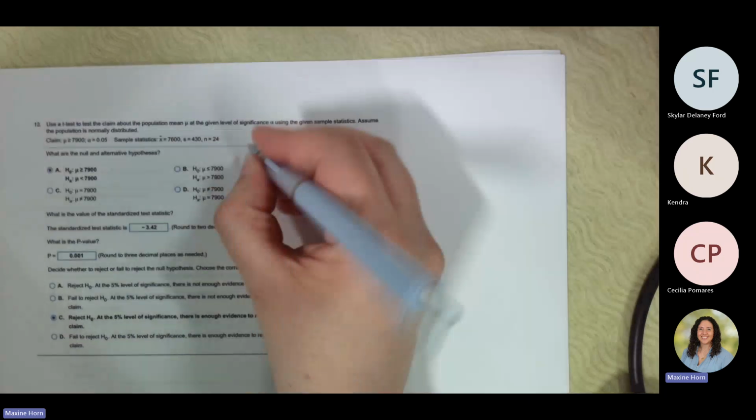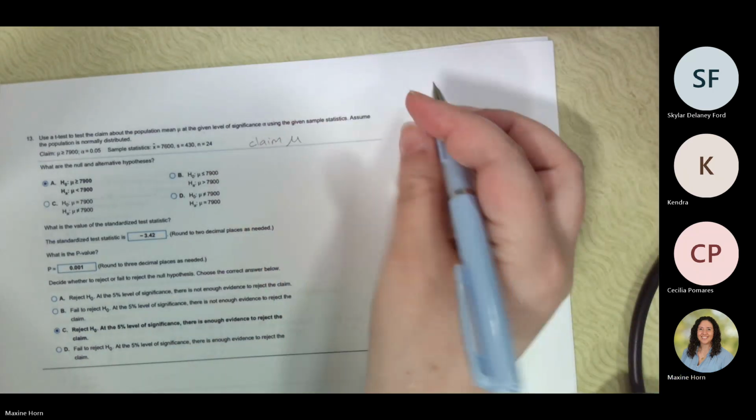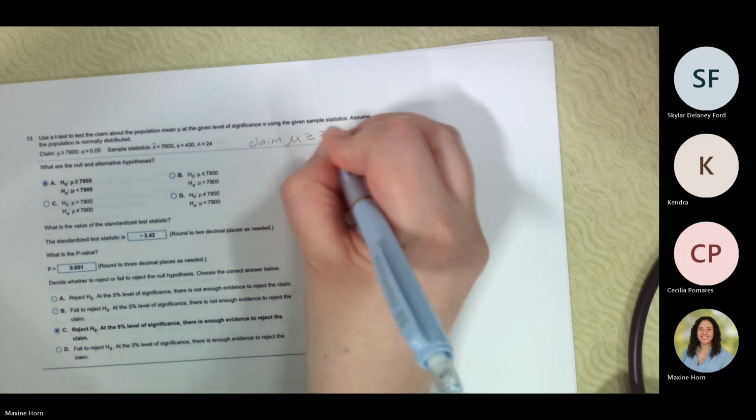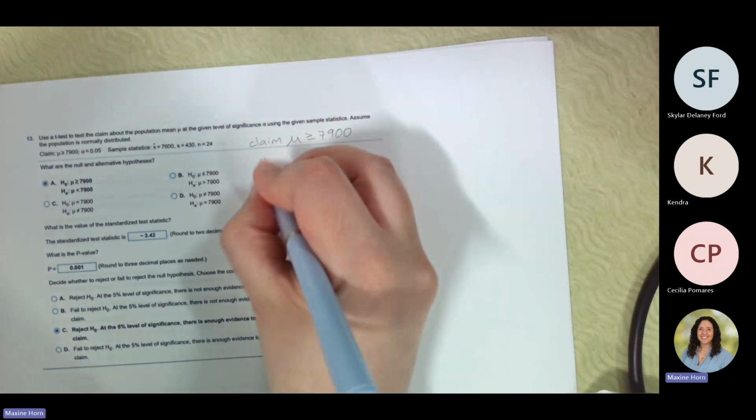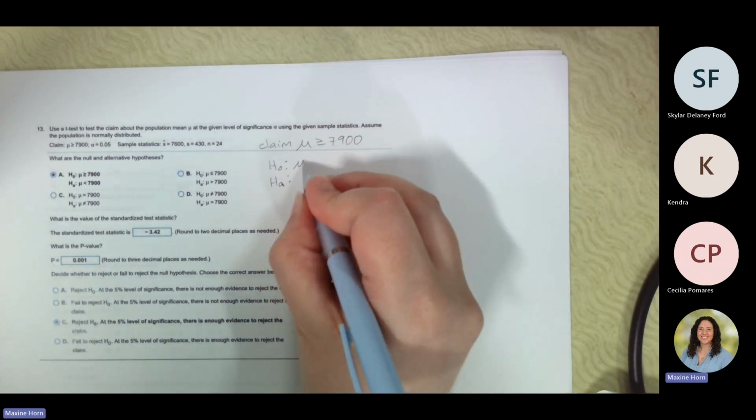So again, we're going to say, okay, what's my claim? Okay, so we've written the claim. Now we need to determine, is the claim the null hypothesis or the alternative hypothesis? Your null hypothesis has some type of equality, whereas your alternative hypothesis is always a strict inequality. Okay, so that means that this happens to be your null hypothesis.